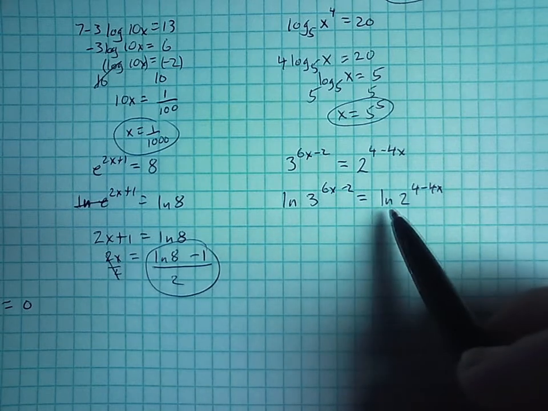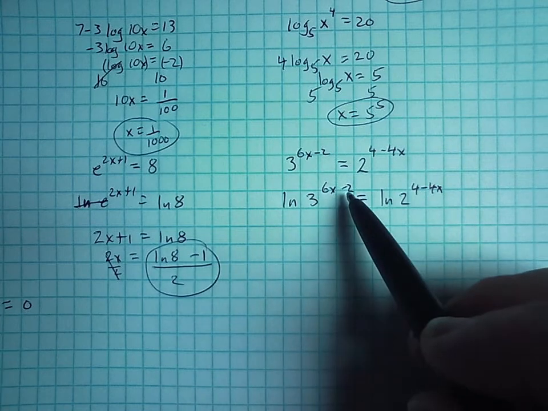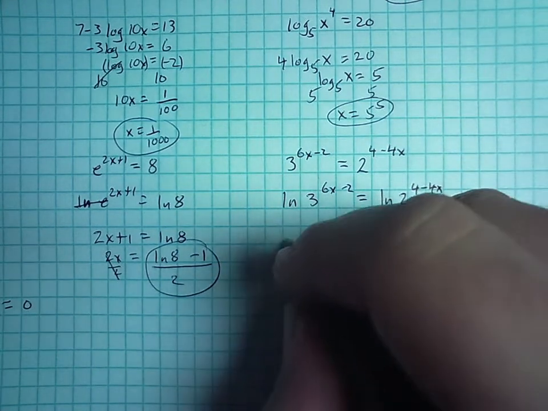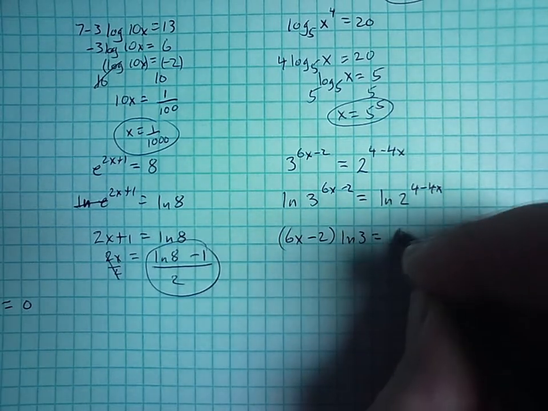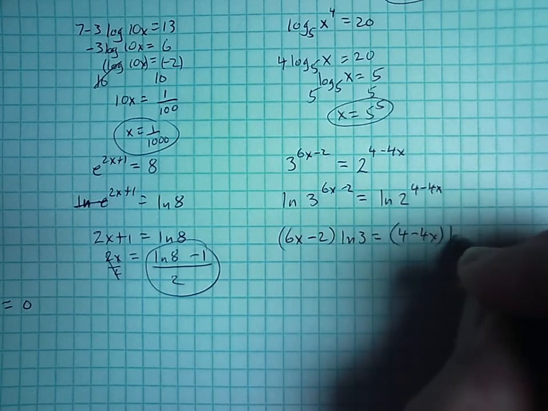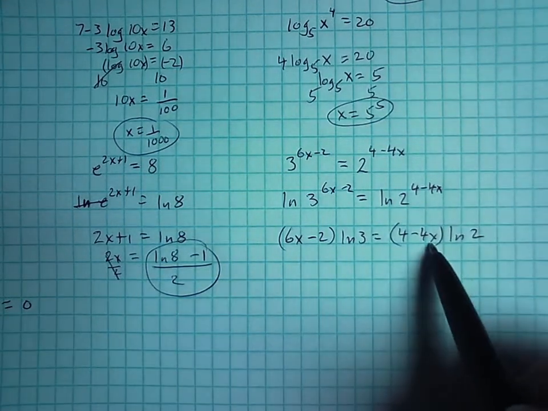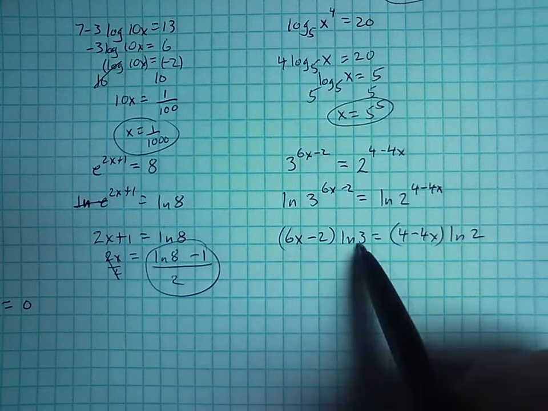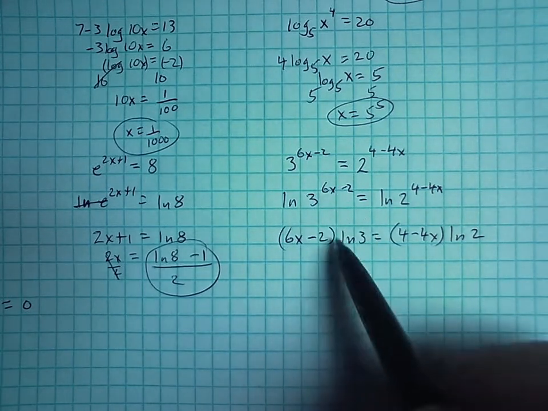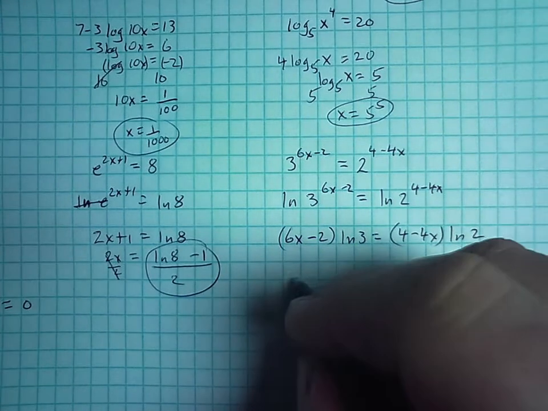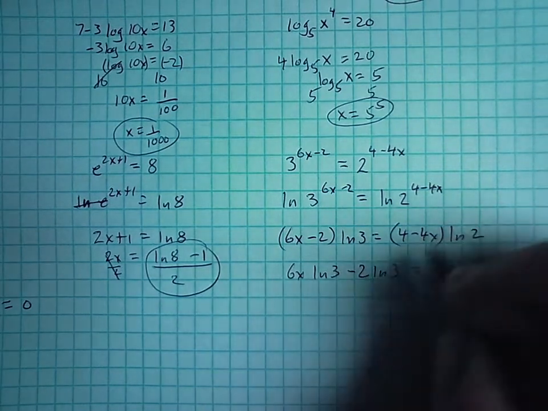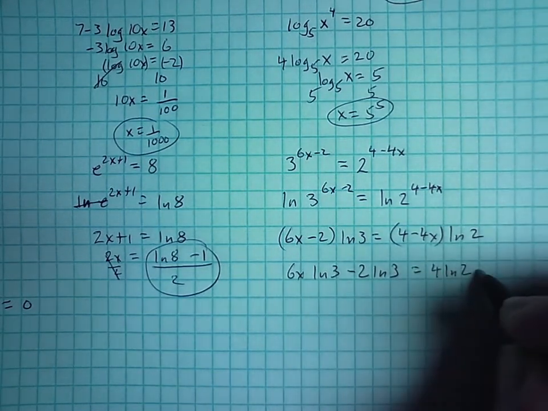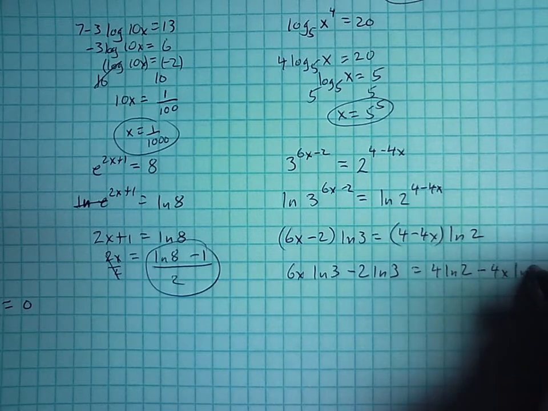Once you take the logarithm on both sides, these don't cancel because the bases aren't the same, but it does allow you access to the exponent using the power rule. So this is 6x minus 2 times ln of 3, and this is 4 minus 4x times the ln of 2. Unfortunately, I want to get this x over here with this x, but because of the multiplication over difference rule, I have to distribute. So this is 6x times the ln of 3 minus 2 times the ln of 3, and this is 4 ln of 2 minus 4x times the ln of 2.